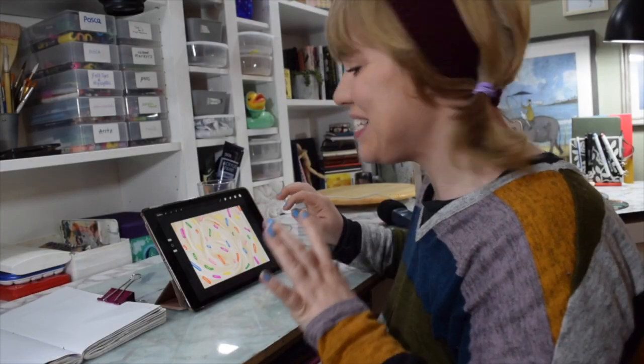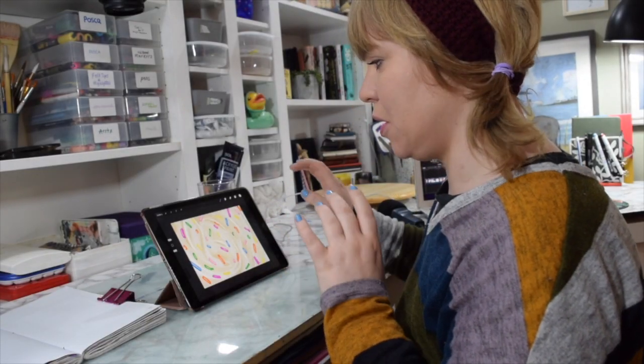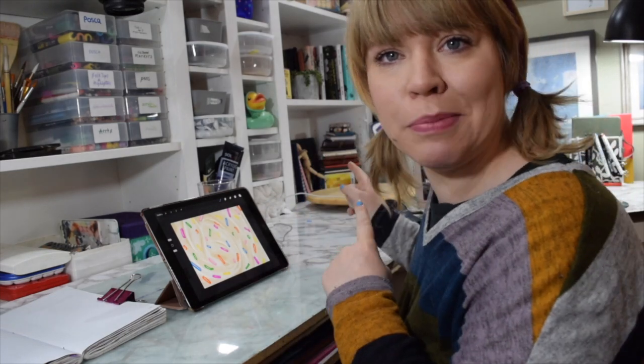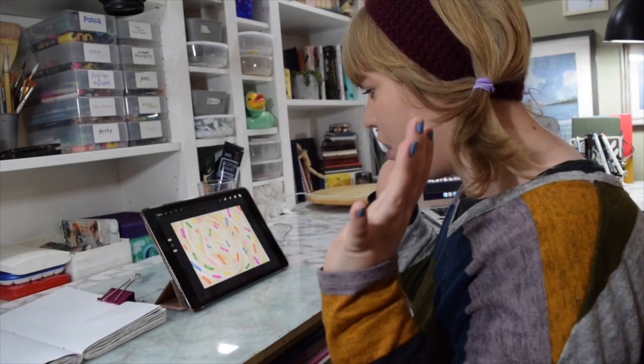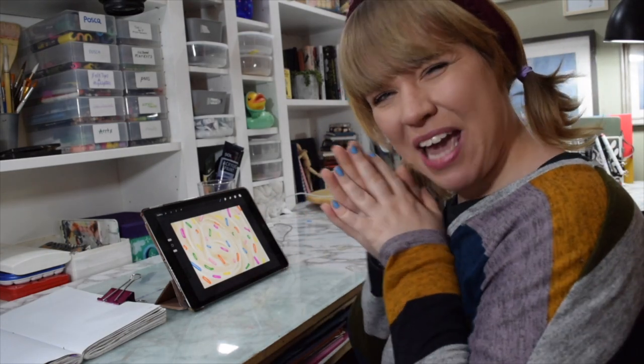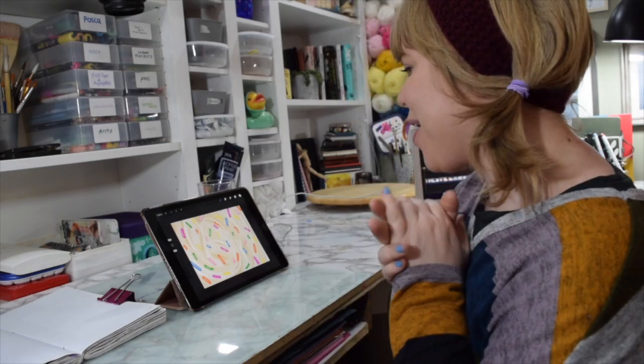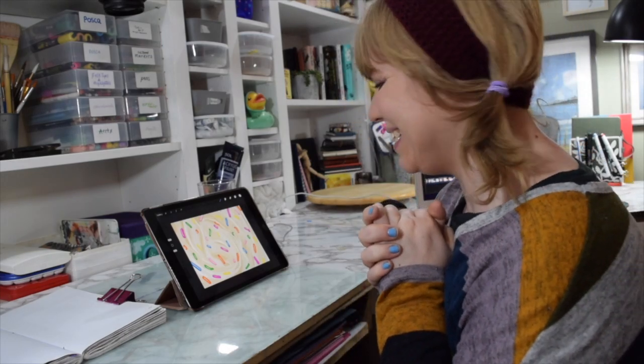Okay, so let's print this off. So I'm going to ping it over to my computer and print it off on, I think maybe some canvasy paper. Yeah, I love it.